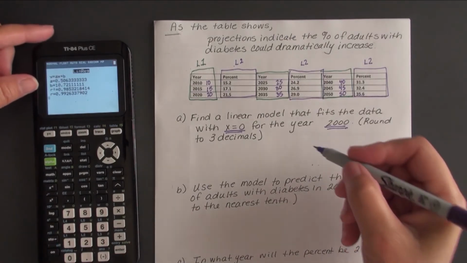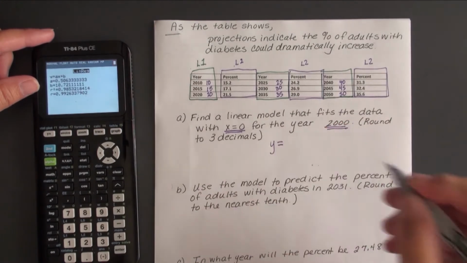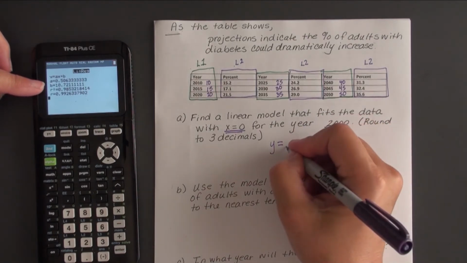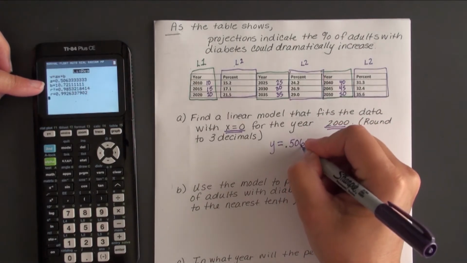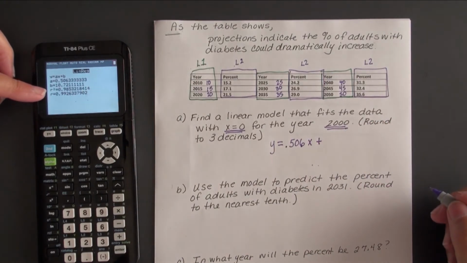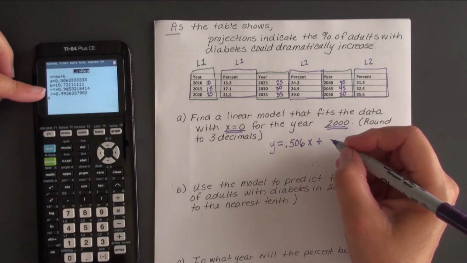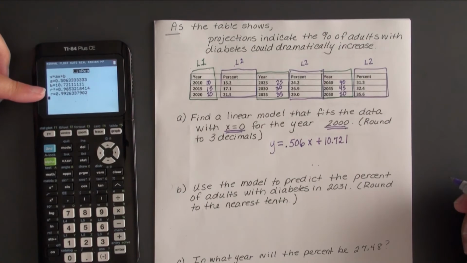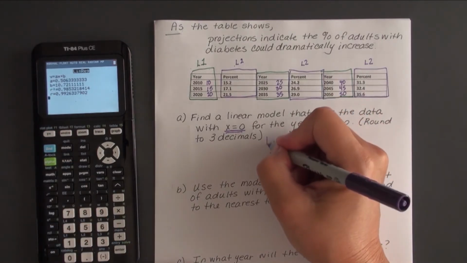So our equation is y equals a, and it says round to 3 decimals, 0.506x plus b, 10.721. That is the equation of best fit. Now, is that a good equation? And we see, yes, that's a good fit because R is 0.9926, very, very close to 1. So there's our equation.